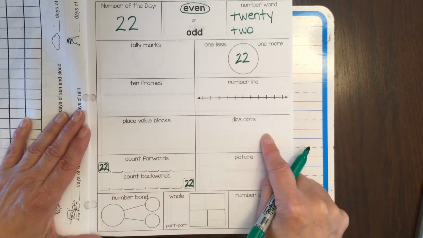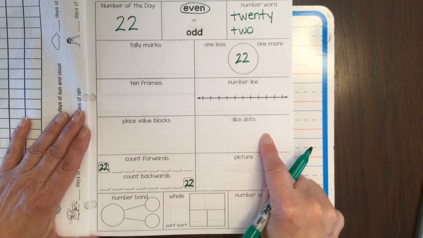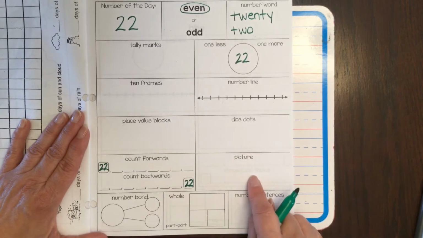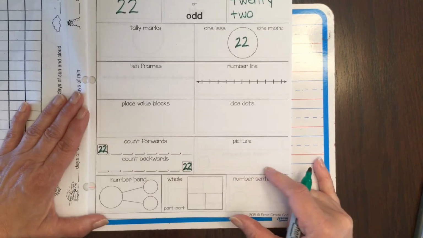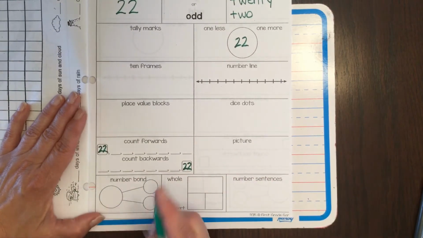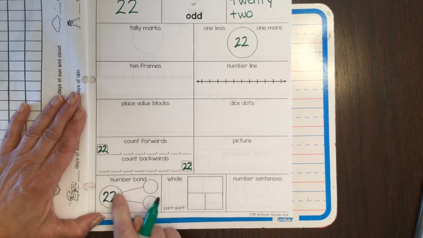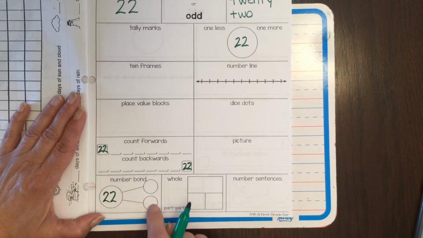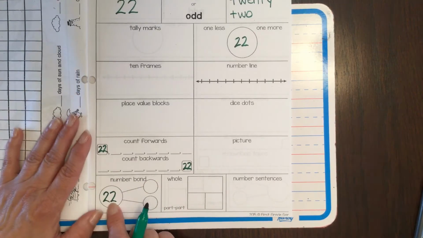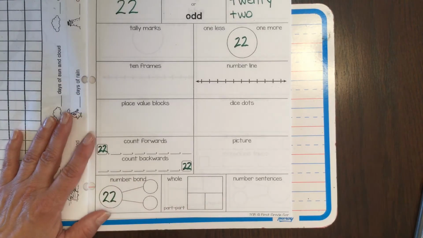We're going to do some dots, like if I rolled 22 with dice, how many dice would I need? We're going to do a picture of what 22 might look like. We're going to do a number bond where the big circle is the number 22, and the other two parts are two numbers that would add to be 22 or would become the fact family for 22.